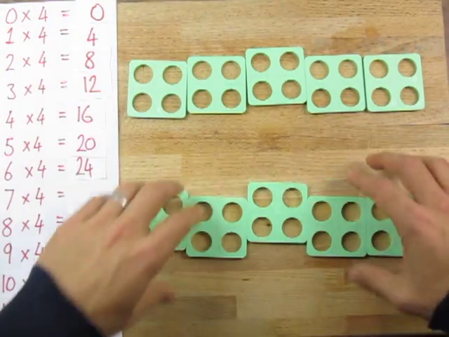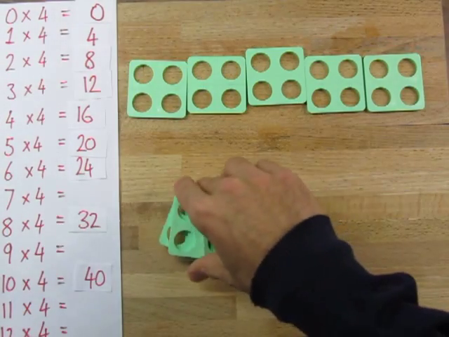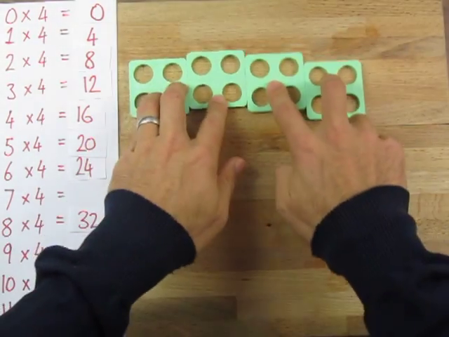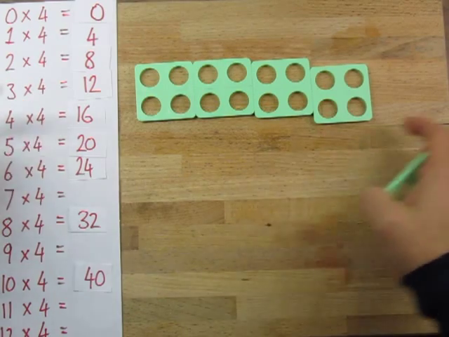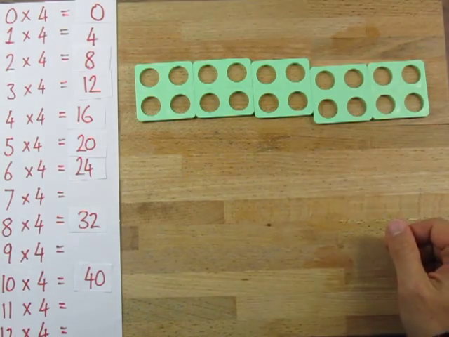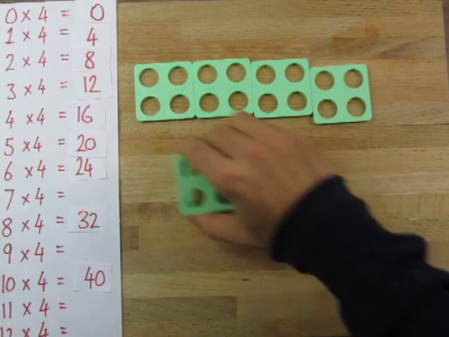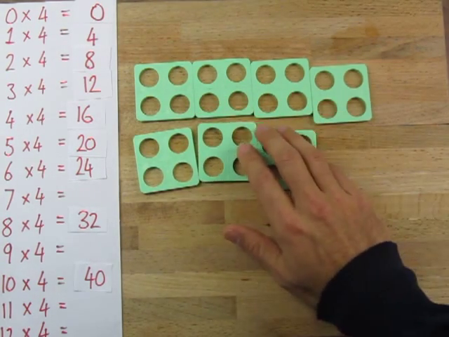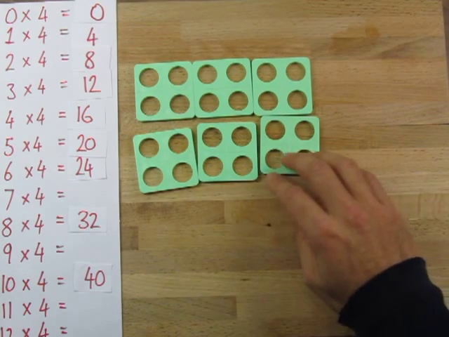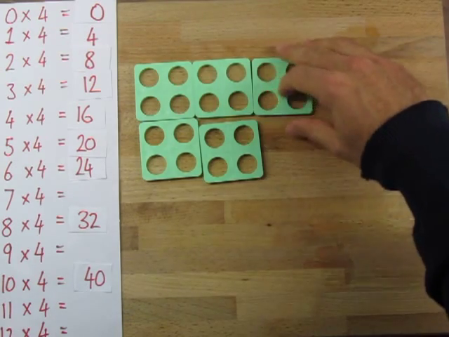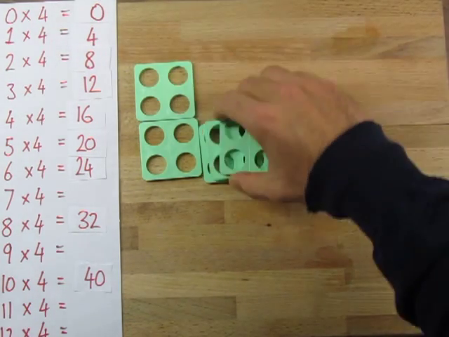Another way we could have done it was to take our answer to 4 times 4, which we said was 16, and add on an extra 4. 20. Or take our answer to 6 times 4 and take away a 4. Still gets you back to 20, whichever way you do it. And that's one of the neat things about maths.